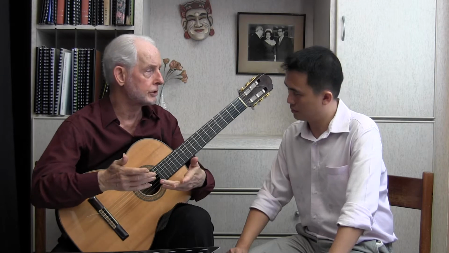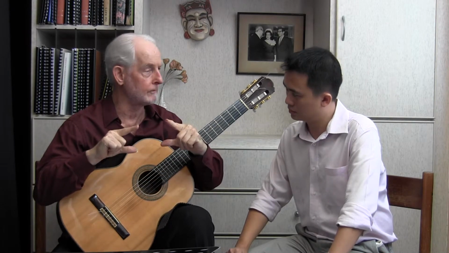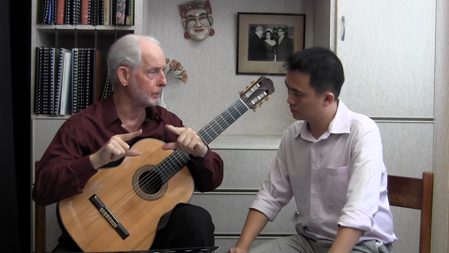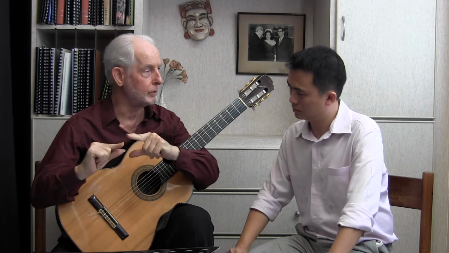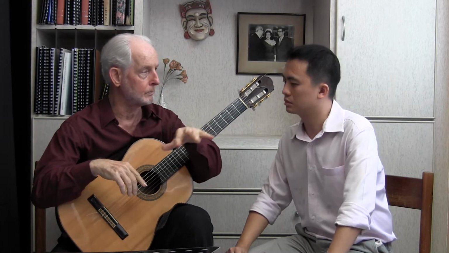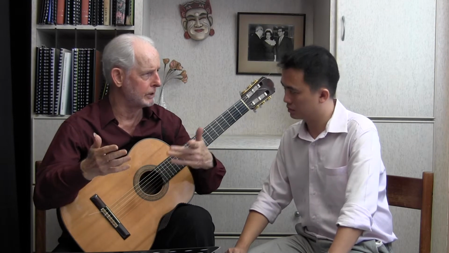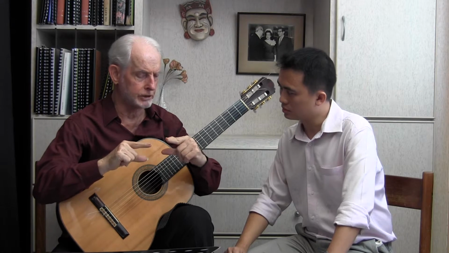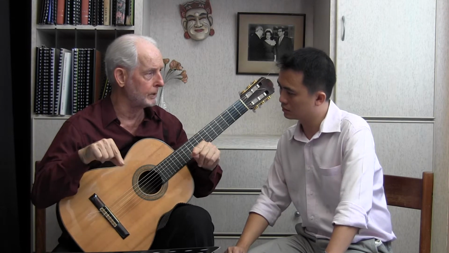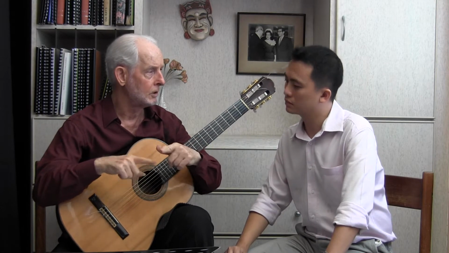True. But if we want to just generalize about it, we can say that a phrase is like two hairpins, and now the hairpins can be adjusted.